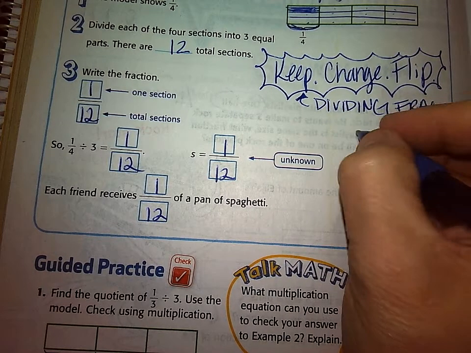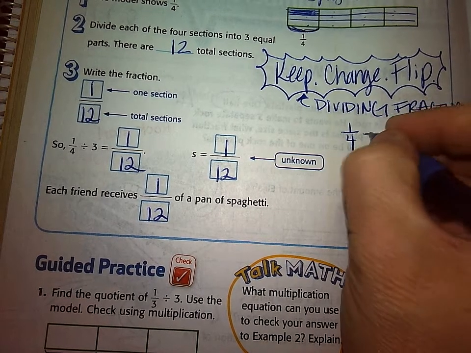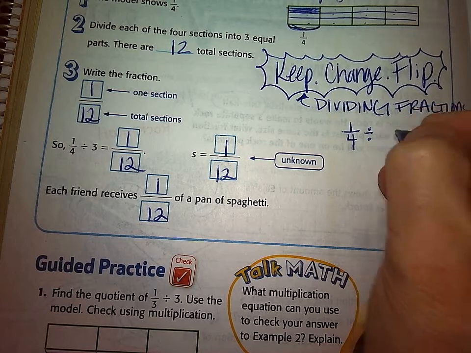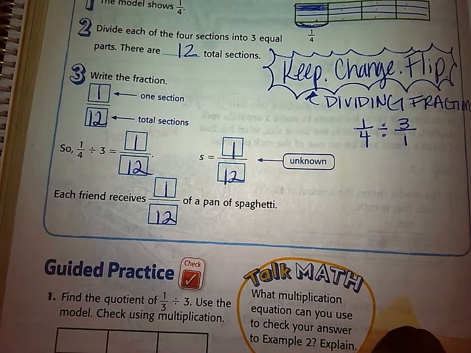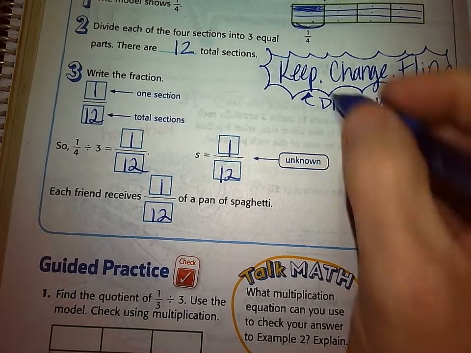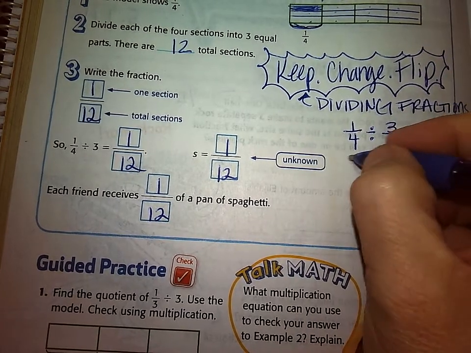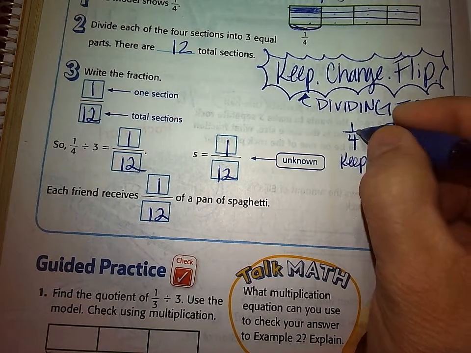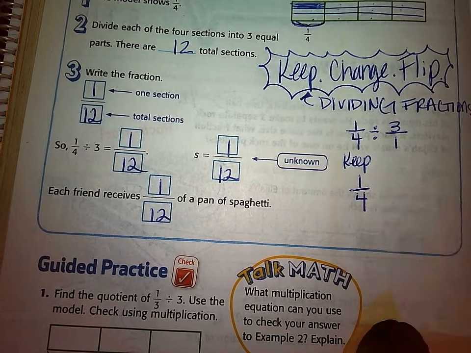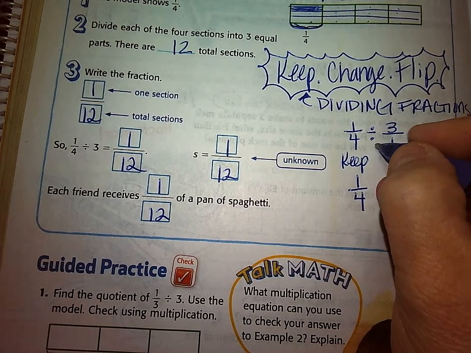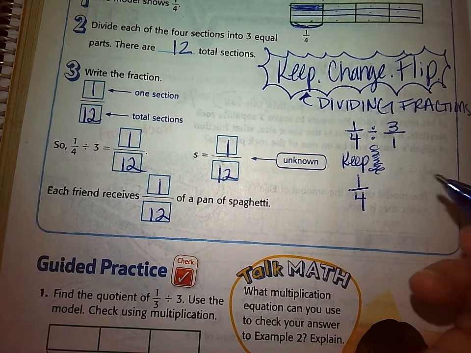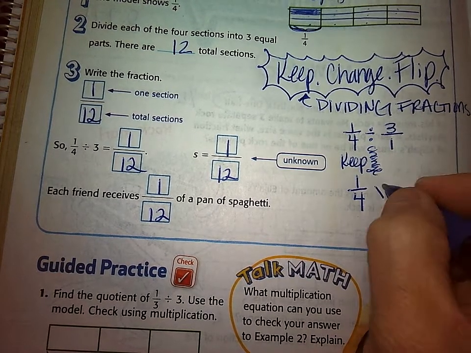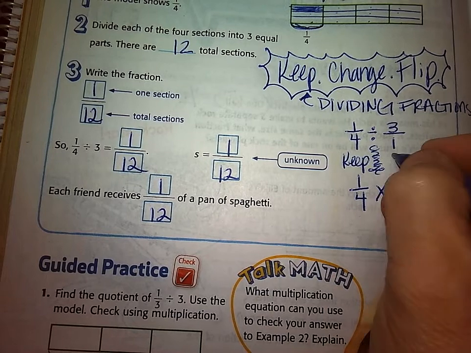So here's my question. 1/4 divided by 3. And remember that 3 is a 3 over 1. So I'm going to keep the first thing. So I just rewrite it. Change, I'm going to write it sideways. Change the sign. What's the opposite of division? Multiplication. And then flip.